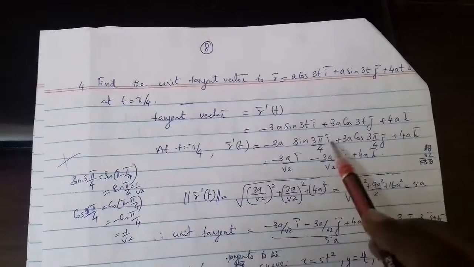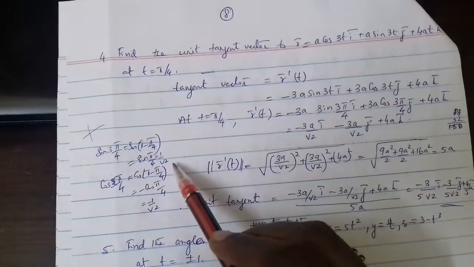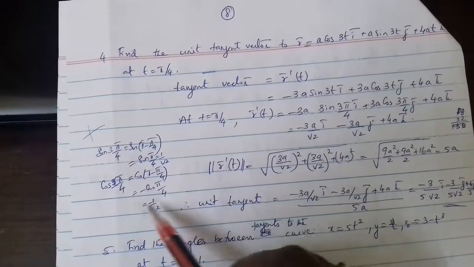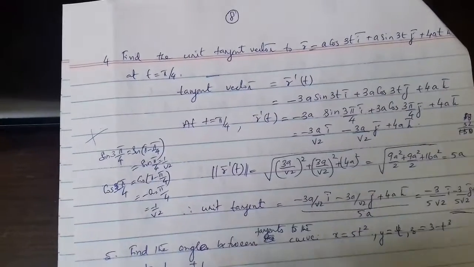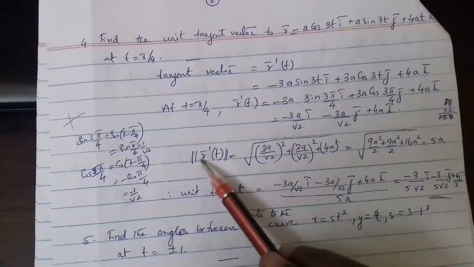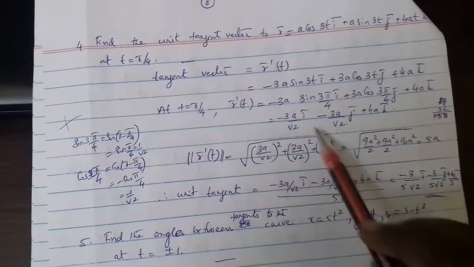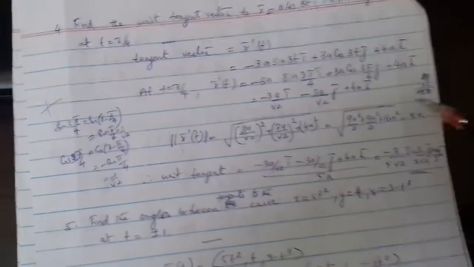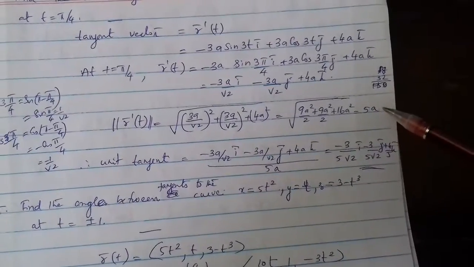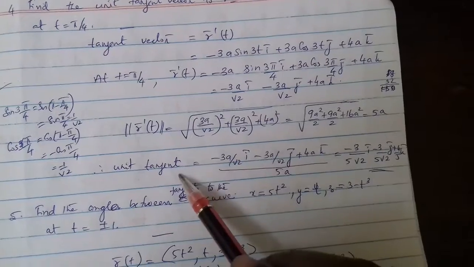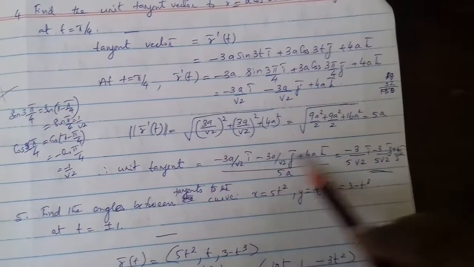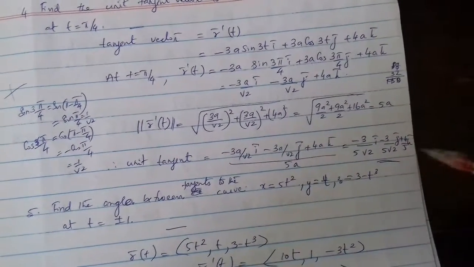Sin of 3pi by 4 is 1 by root 2, cos of 3pi by 4 is minus 1 by root 2. Let's do it on the calculator. And what is the norm? The norm is the square root of the sum of the squares of each component. Simplifying, we get 5a. And unit tangent is r dash by norm of r dash.